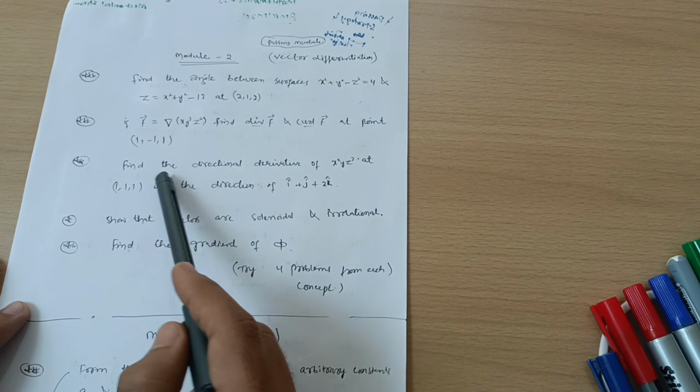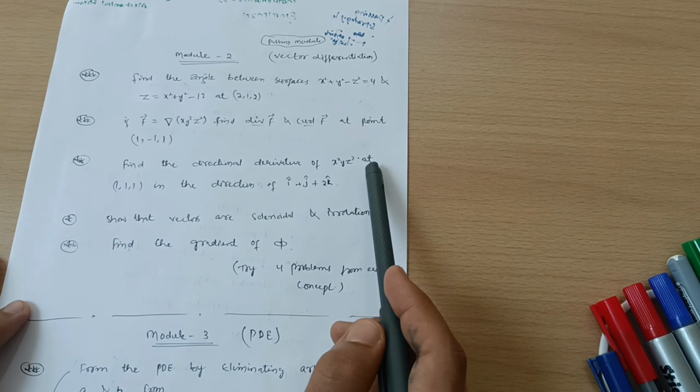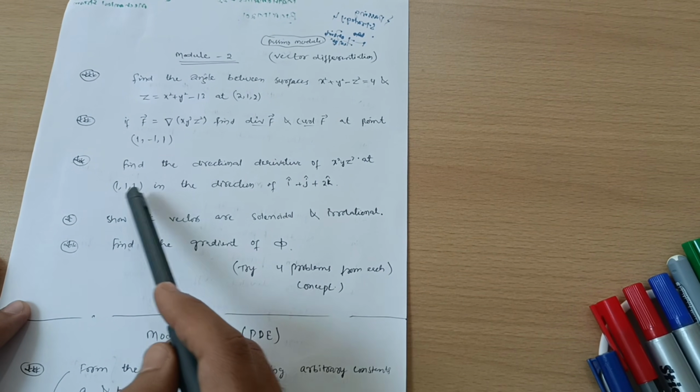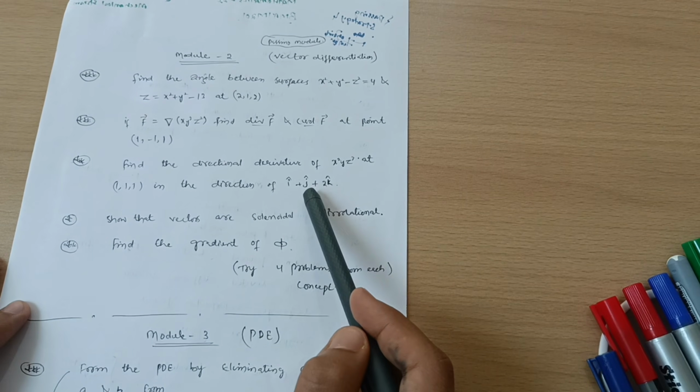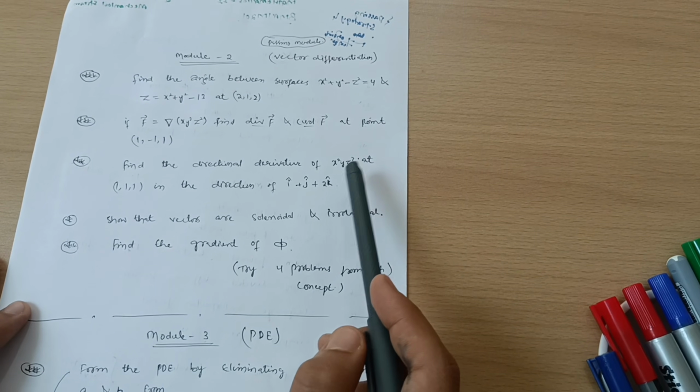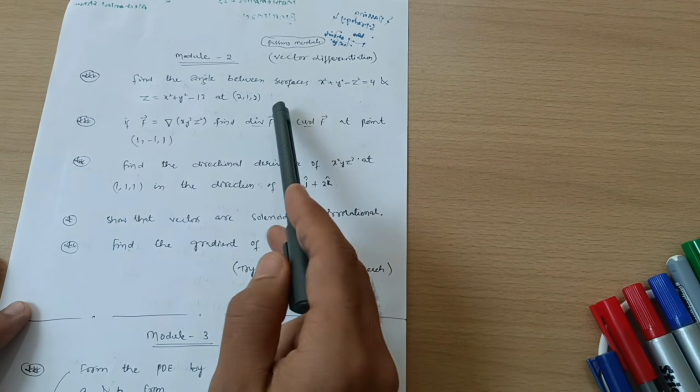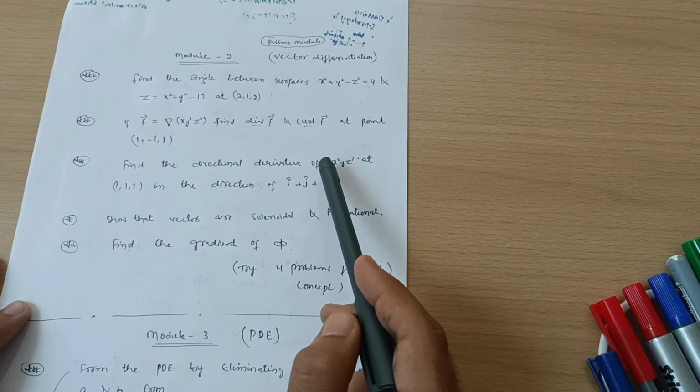Next is find the directional derivative of x square y z cube at (1, 1, 1) in the direction of i cap plus j cap plus 2k cap, right? So try to cover four questions from each topic, whatever I am telling you over here.